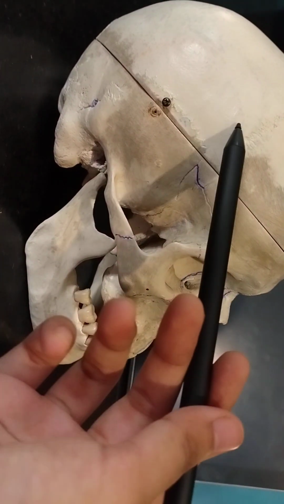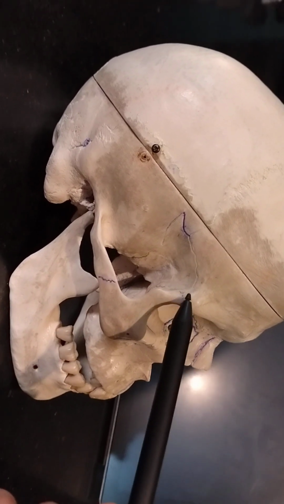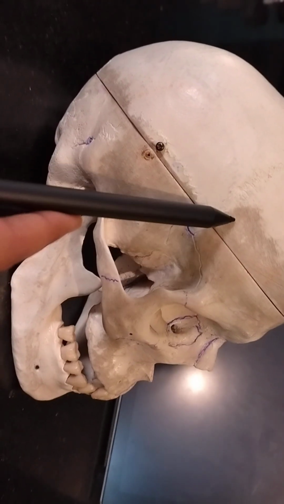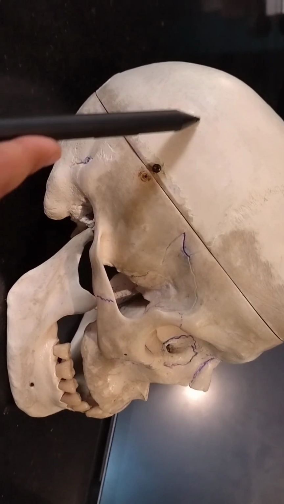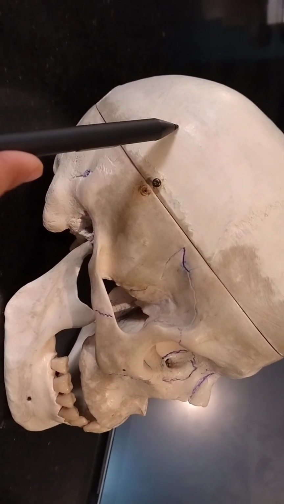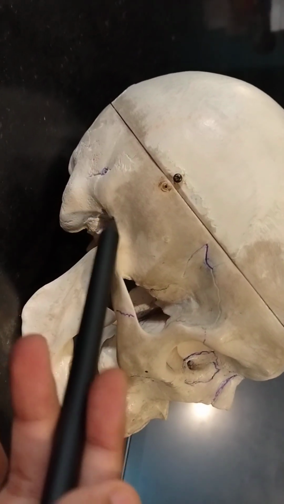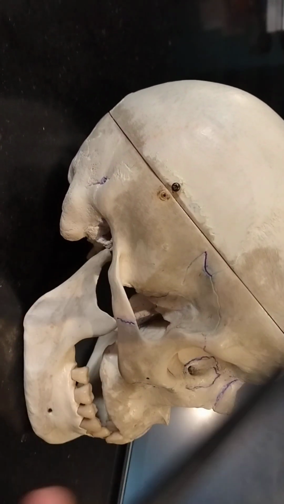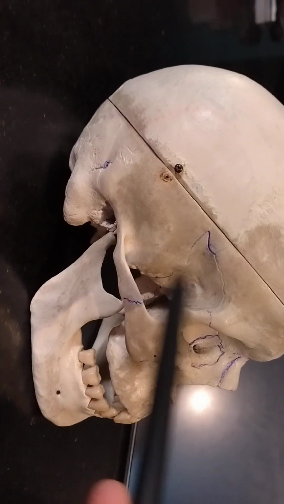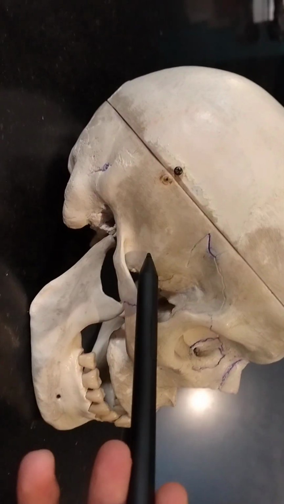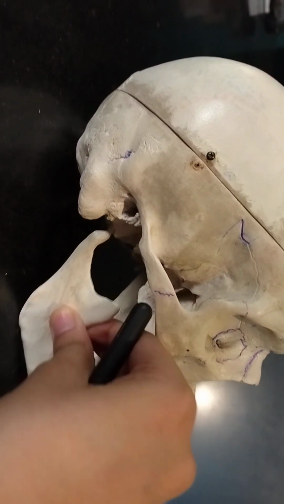The temporal lines are divided into superior and inferior temporal lines. They start from the zygomatic process of the frontal bone as a single line, and then they split, forming the superior and inferior temporal lines. The superior temporal line is faint, while the inferior temporal line progresses and joins the supramastoid crest. Over here, this is the supramastoid crest. And then this part above the zygomatic arch is the temporal fossa, and below the zygomatic arch, if we remove the mandible, it's the infratemporal fossa.